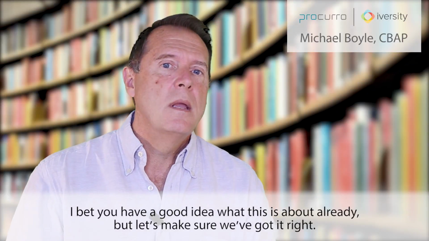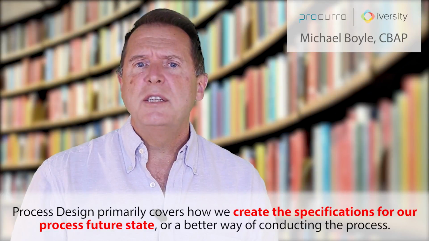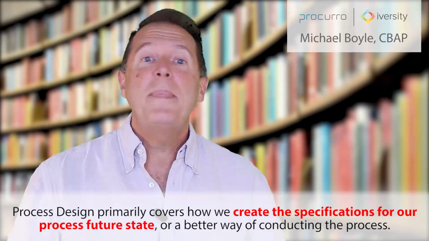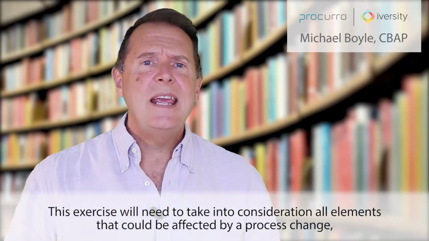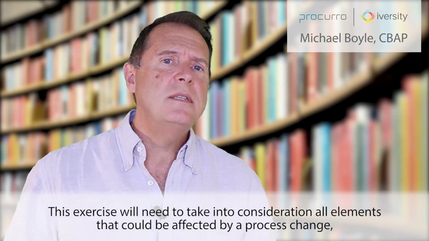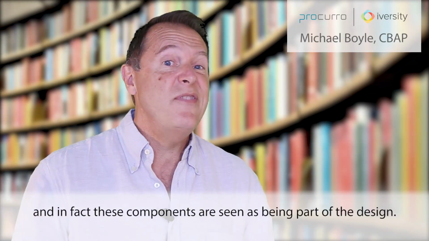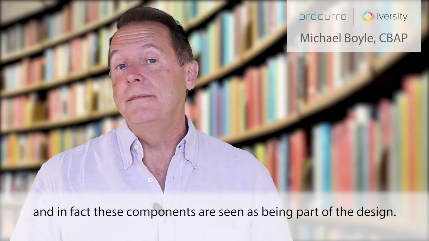Process design primarily covers how we create the specifications for our process future state, or a better way of conducting the process. This exercise will need to take into consideration all elements that could be affected by a process change, and in fact, these components are seen as being the part of the design.